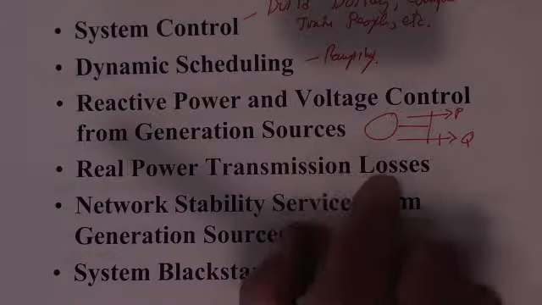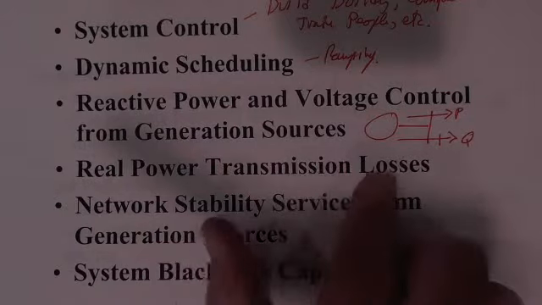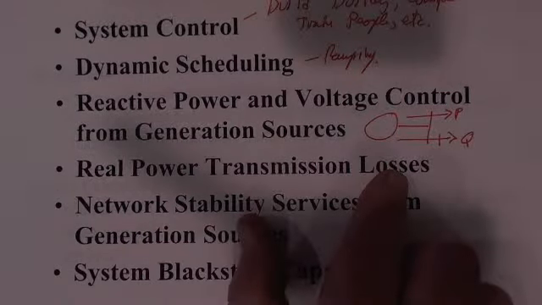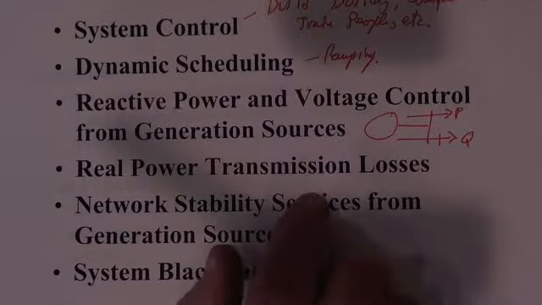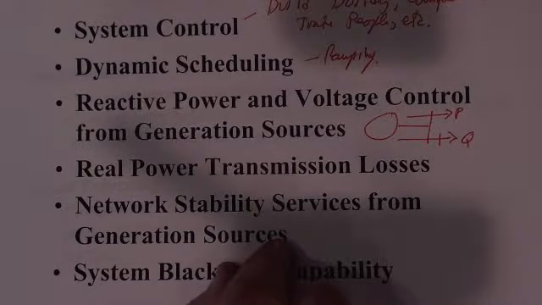Generally, this is done by requiring all the generators to pay for it. And I shouldn't say pay, it's not dollars, it's to pay in megawatt hours, to put a certain amount of energy into the network that just covers the losses. Network stability services.